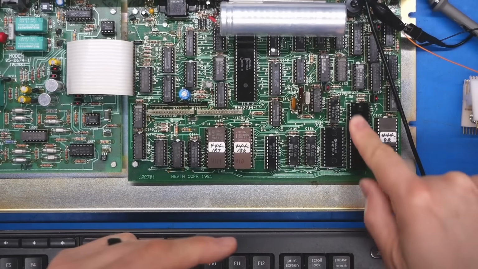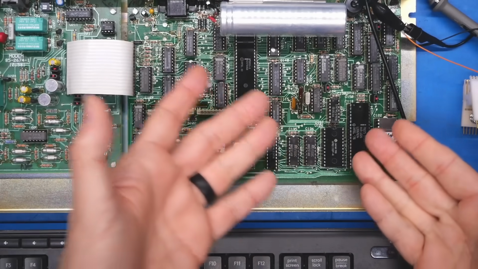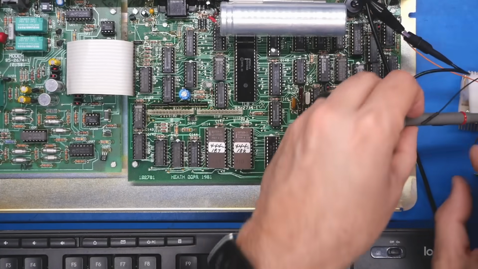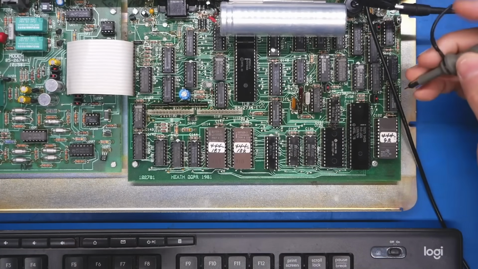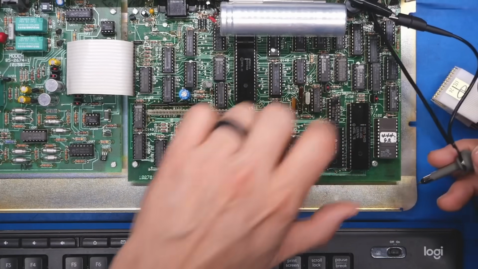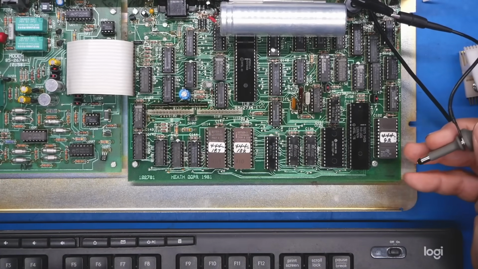Okay, I put some deoxide in there and put this back in. I just think this chip is bad. I mean, there's no explanation for what's going on at all. This chip should be working. So I'm gonna turn on the power, make sure it's in the right way. Yes, it is. Okay, power's on.